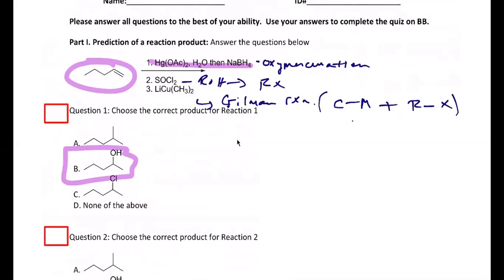Is that clear? Yes. Because the alkene, once you do the first reaction, the alkene is done. There's no more alkene. The starting material for the second reaction is the alcohol. And then the starting material for the third reaction is the alkyl halide. Does that make sense? Yes. All right. So we got our three products.